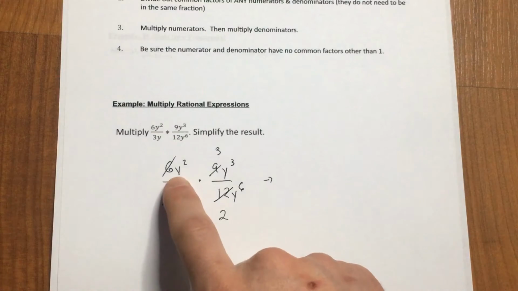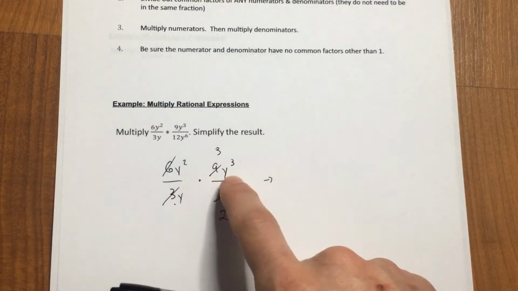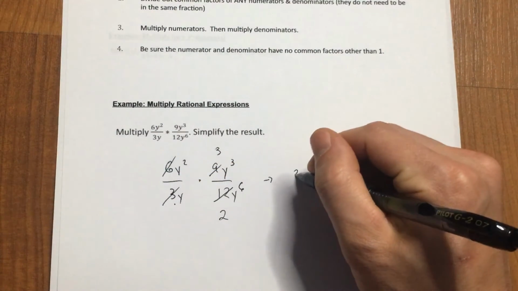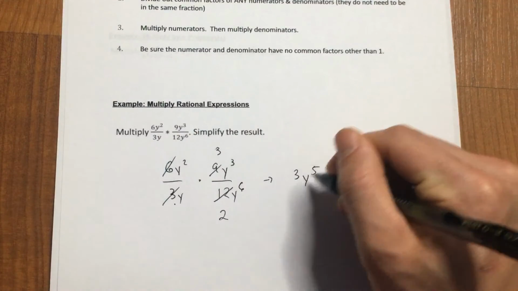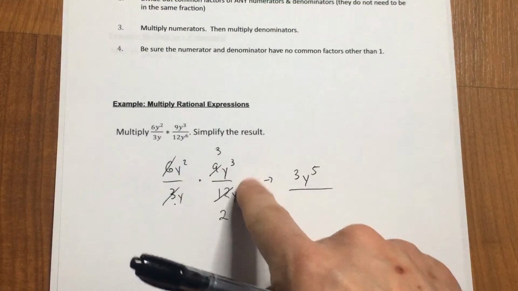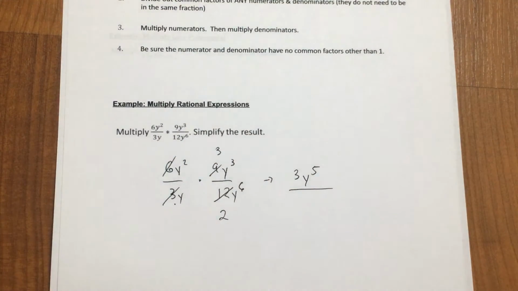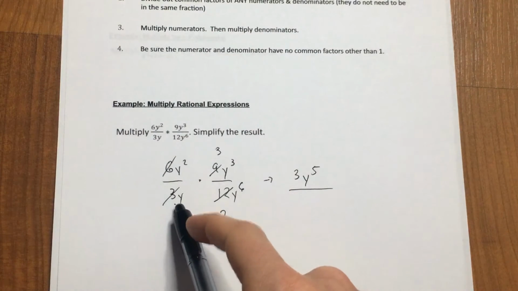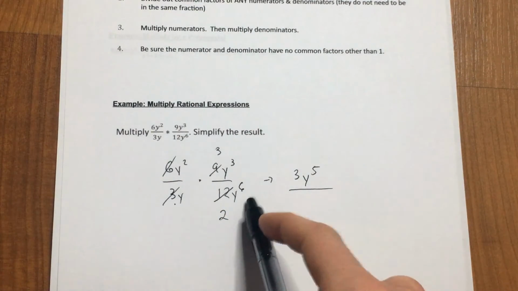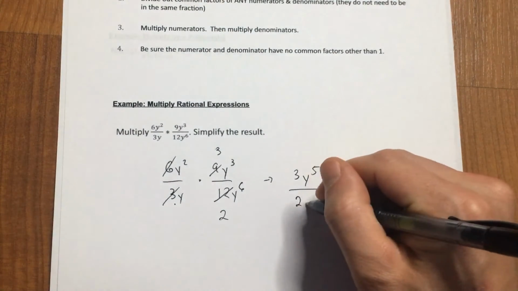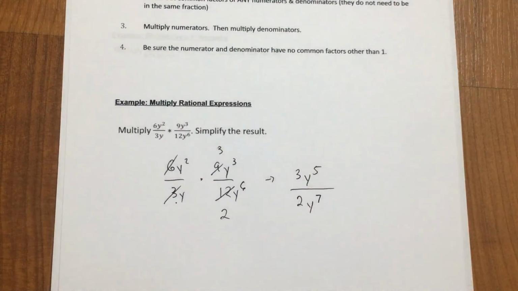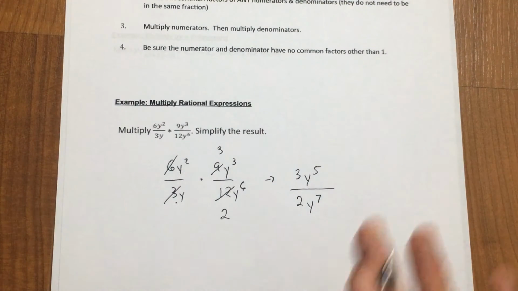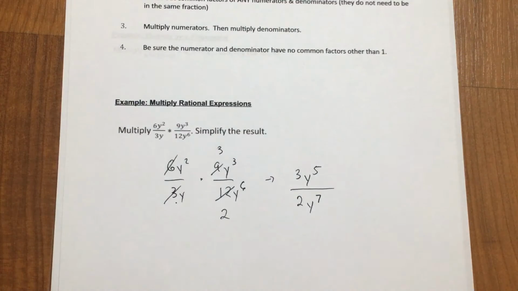I can multiply y squared times 3 times y cubed. That's 3y to the 5th. I'm multiplying straight across the numerator. We get y to the 5th because we add the exponents for these y terms. In multiplication, we add the exponents. y times 2 times y to the 6th is 2y to the 7th. Now I have a singular fraction, but I still have work that I can simplify.